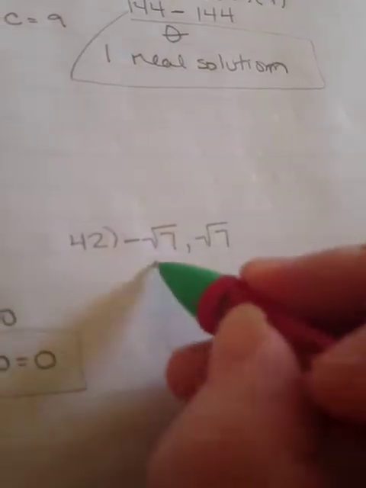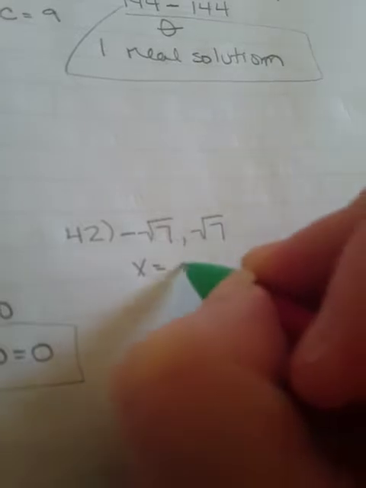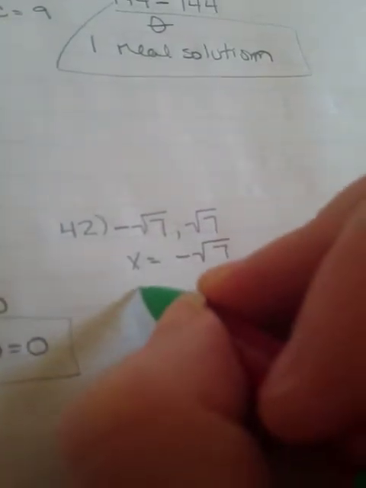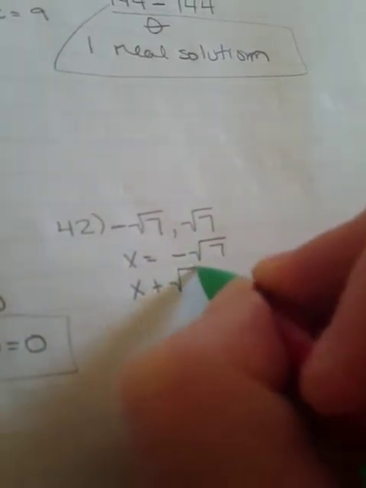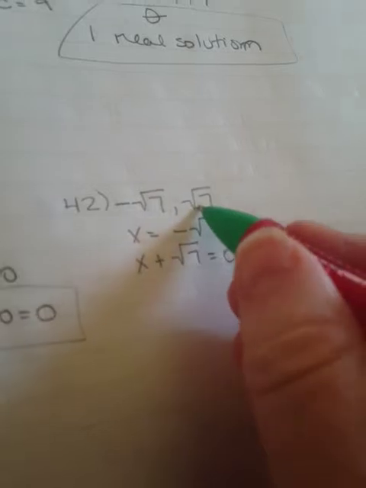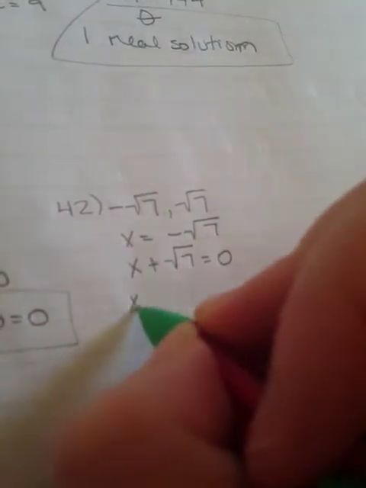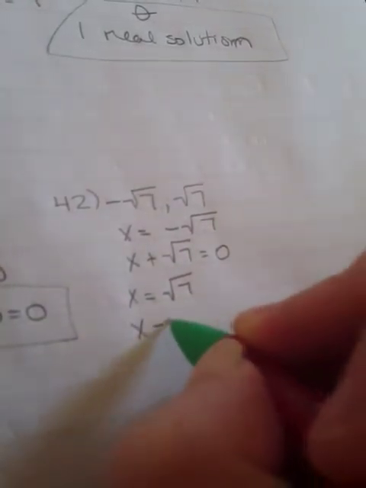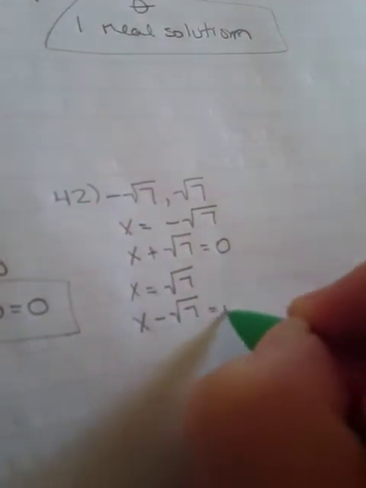Okay, number 42 is basically the same thing that we just did. We need to make an equation. So set each one of these to 0. X equals negative square root of 7. So add the square root of 7 to both sides. X plus the square root of 7 equals 0. And we have the opposite here. So x equals square root of 7. We need to subtract that from both sides. So it ends up being x minus the square root of 7 equals 0.